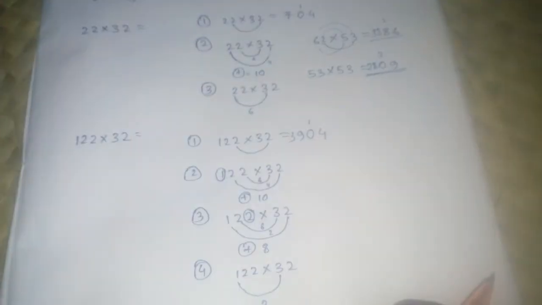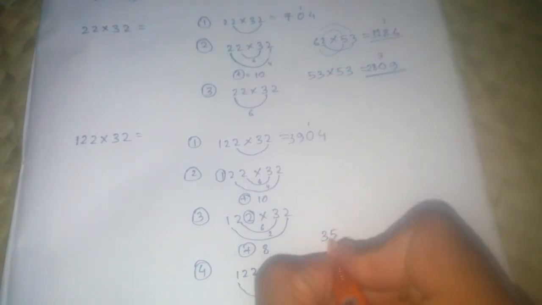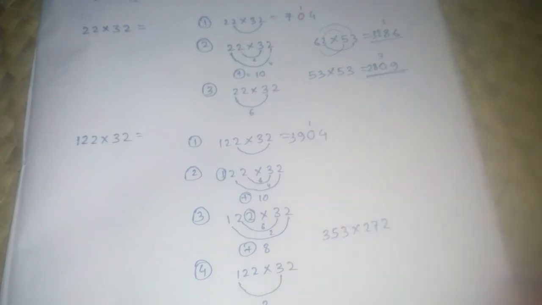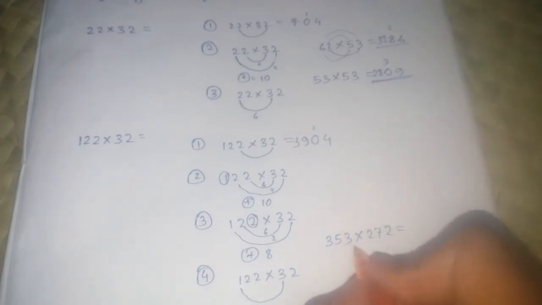Okay, let's take another example to clarify more. That is 353. Let's take 272, right? So it's a difficult example, right? You will need much more time if you are doing this in the ordinary method. So just follow these steps.